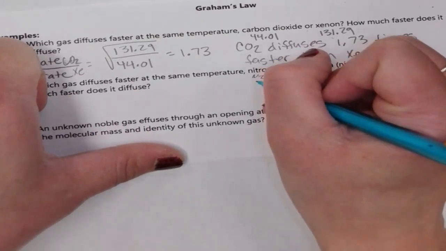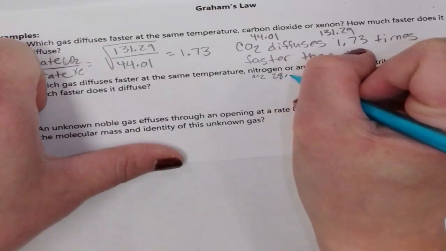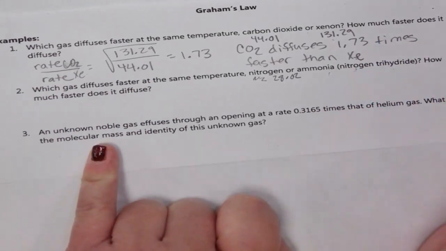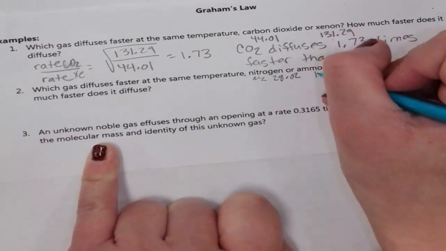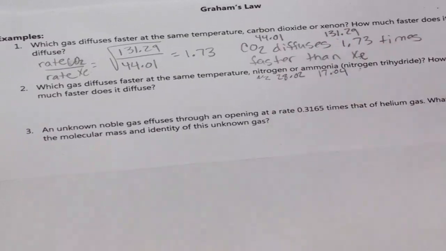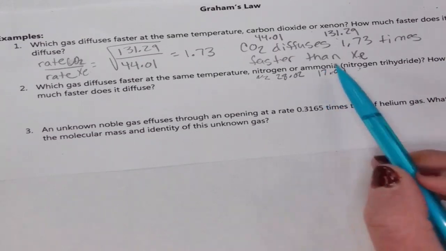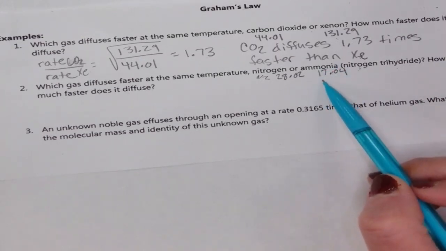So it's going to have a mass of 28.02 because there are 2 nitrogens. Ammonia, 1 nitrogen plus 3 hydrogens is going to give me a mass of 17.04. So I know that ammonia is going to move faster because it has the lower molar mass.